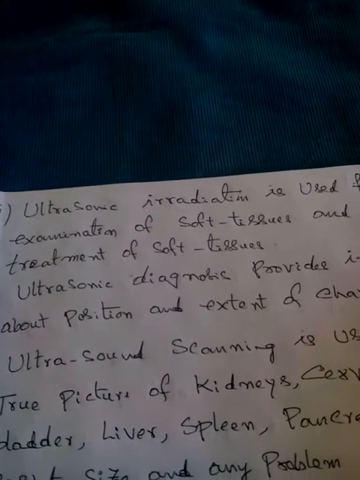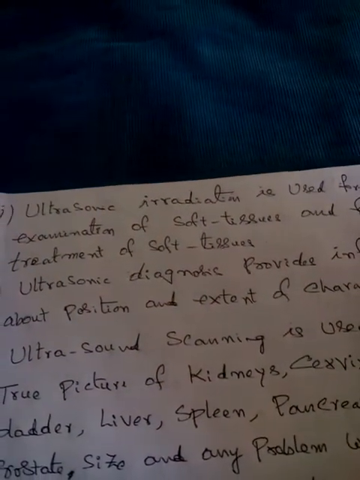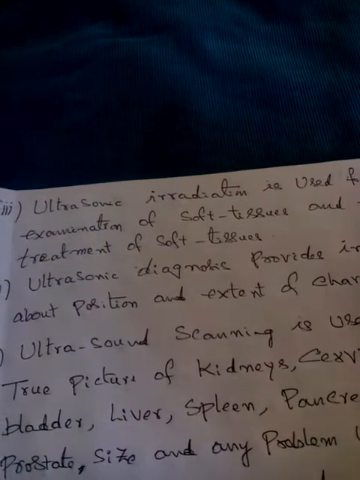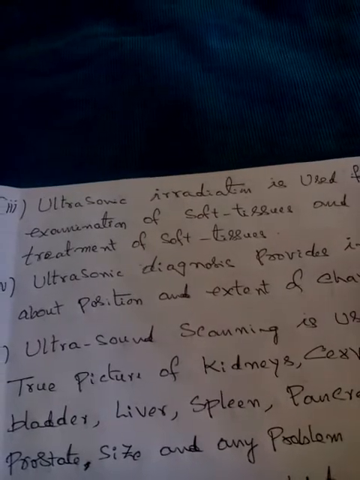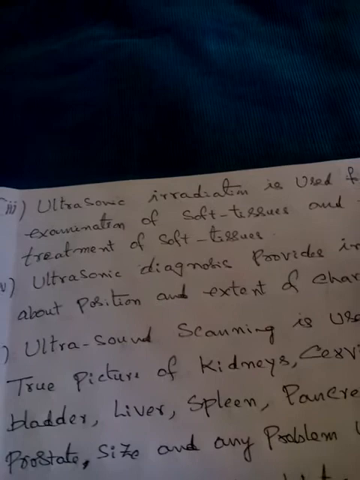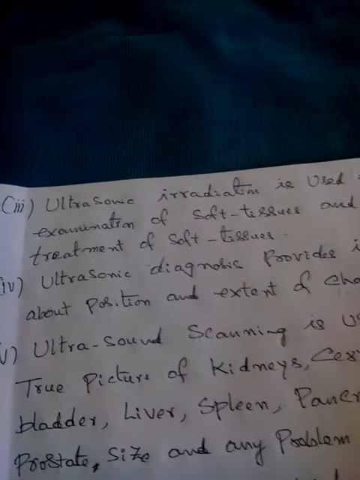We can examine soft tissues like tissues in the lungs, for example the esophagus, and tissues in the stomach. And also for treatment purposes ultrasonics is used.